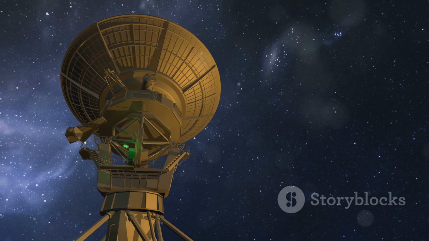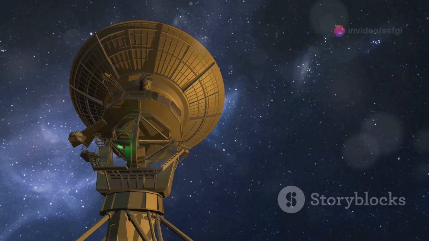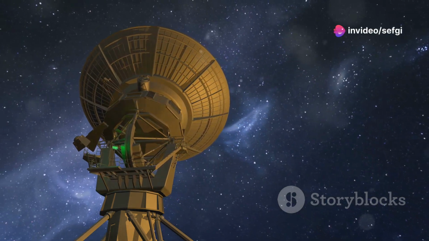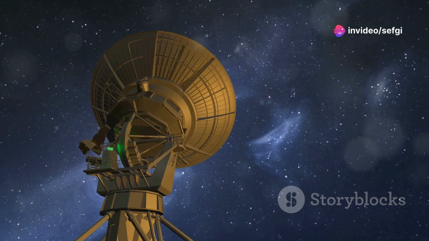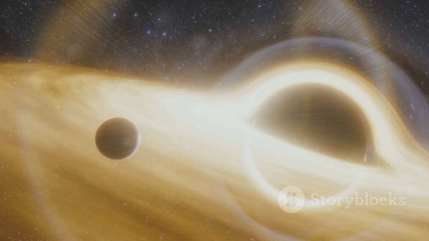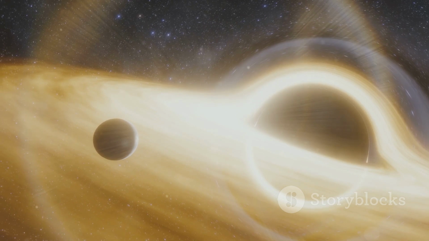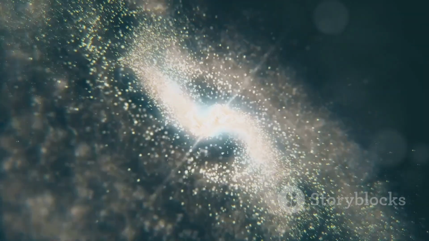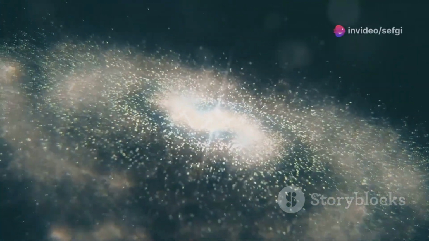Dark matter is a hypothetical form of matter that does not interact with light or other electromagnetic radiation, making it invisible to telescopes. Its existence is inferred from its gravitational effects on visible matter, such as stars and galaxies. Scientists estimate that dark matter makes up about 85% of the total mass of the universe.